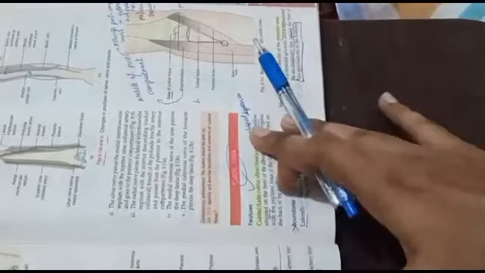Next we go to the other region, the ulnar nerve pierces. No, you don't have to do any of this. You will go directly to the cubital fossa. Okay, cubital fossa. Next will be one more thing.